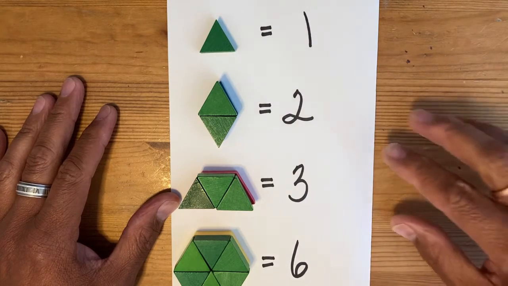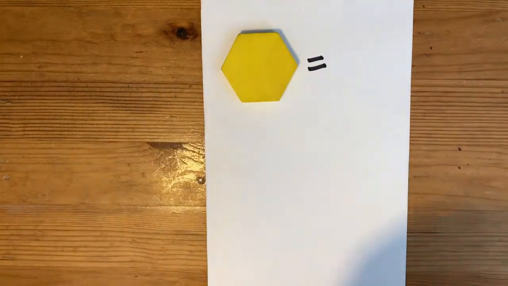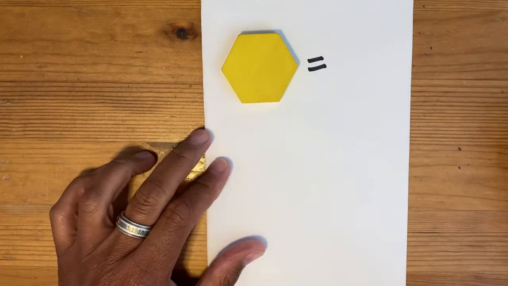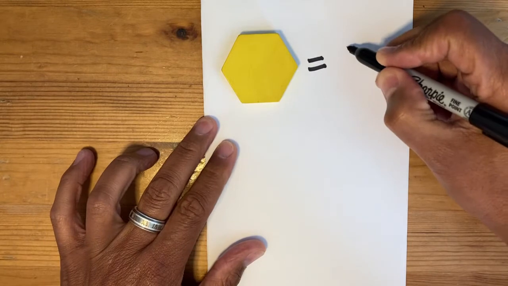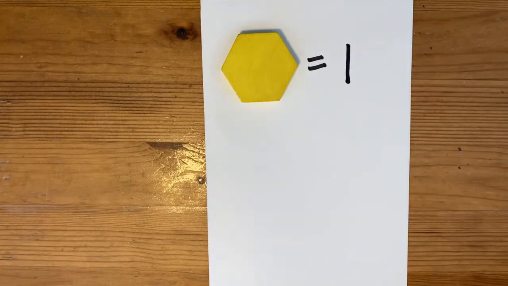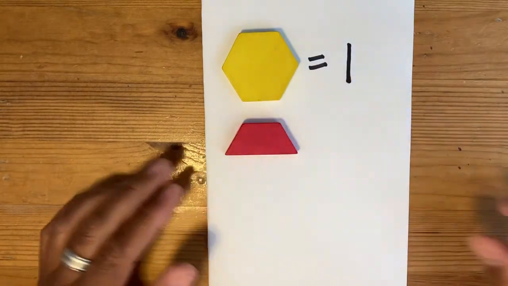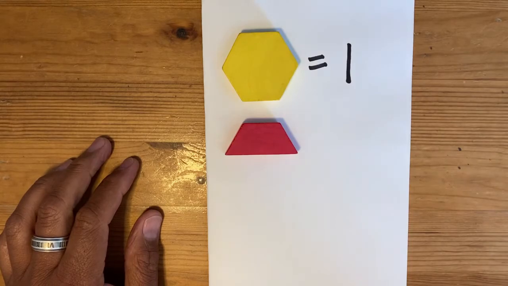So you may have seen a lesson where we used these values for the triangle, the rhombus, the trapezoid, and the hexagon. Well, today we're going to do something a little different. We're going to start off with the hexagon, and we're going to give the hexagon a value not of 6, but a value of 1. So if the hexagon has a value of 1, what value does the trapezoid have?